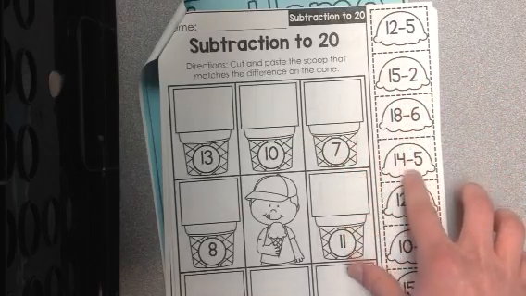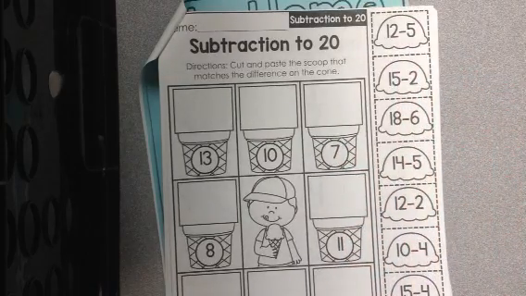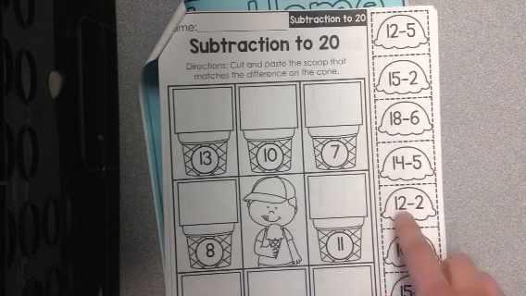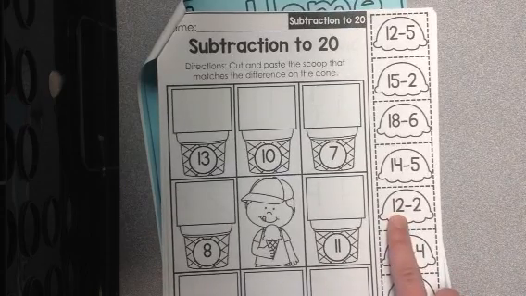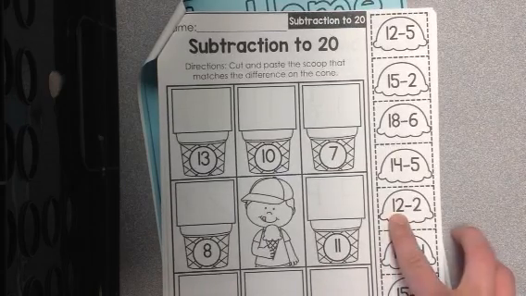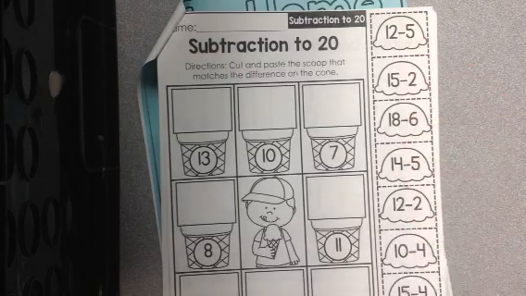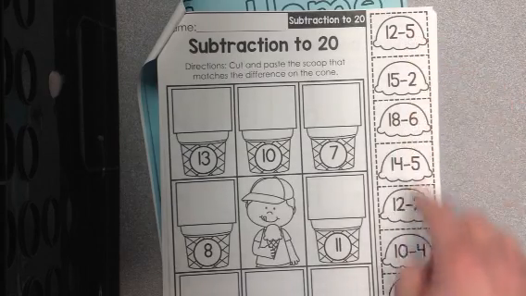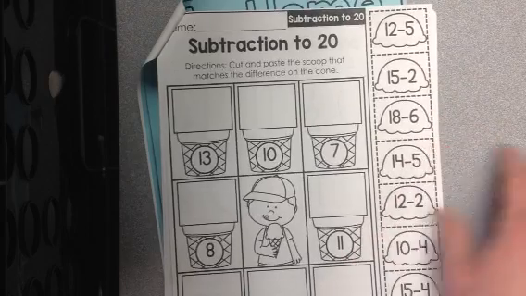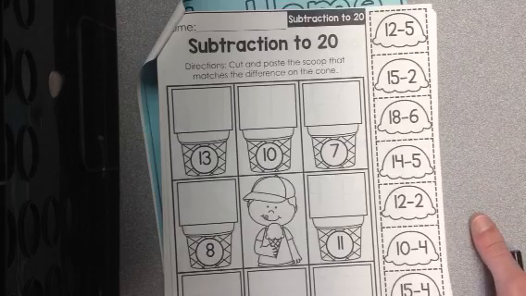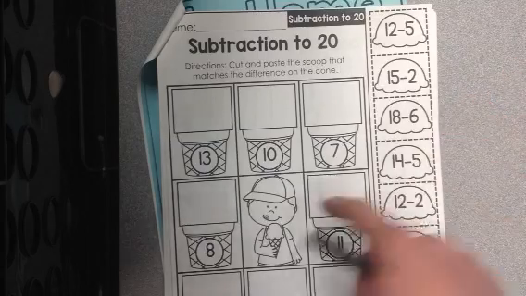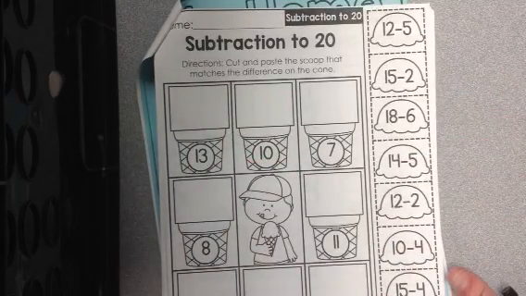find what is 13. Well, I know that 12 minus 2 is 10. So I have to find which number sentence here equals 13. So it's 15 minus 2 equals 13. I would go ahead, cut that out, and I would paste it on the 13 cone.